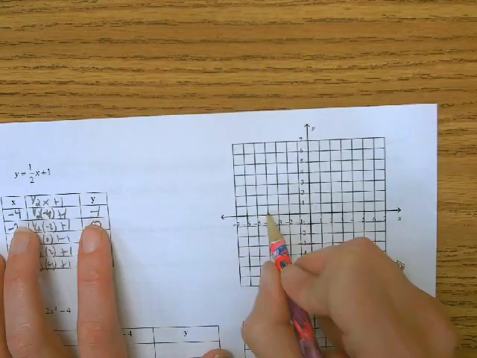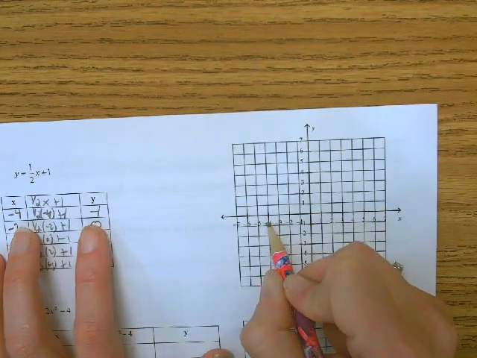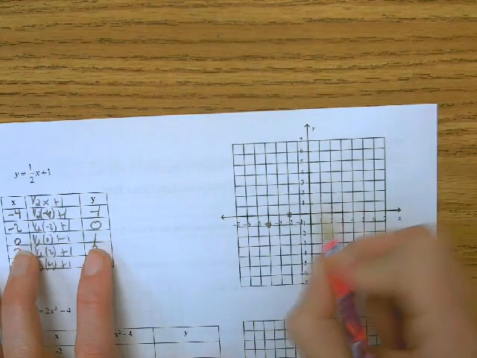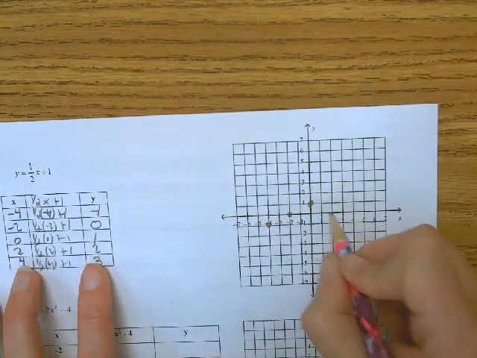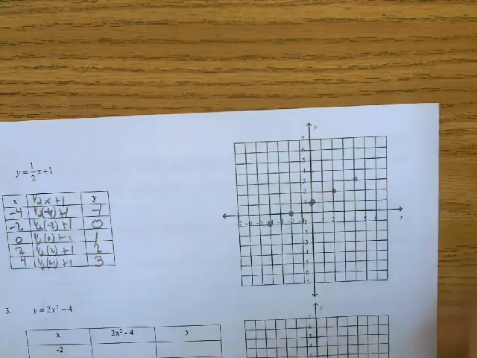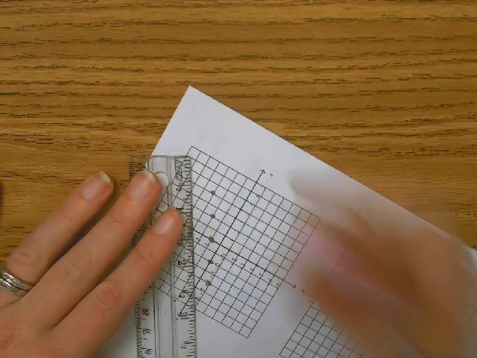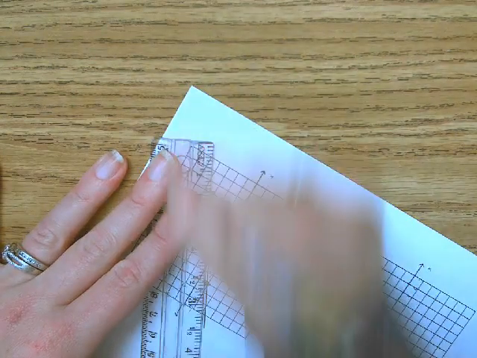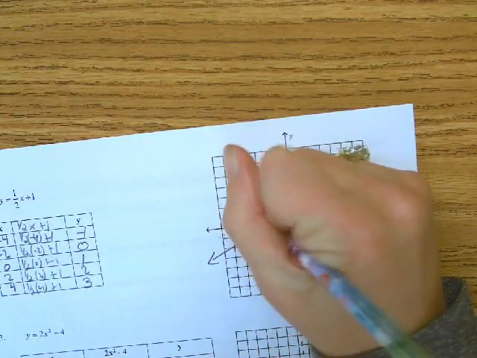So now I can plot these. -4, -1, -2, 0, 0, 1, 2, 2, 4, 3. So again, I have a line that slants to the right. Not as steep as the first one that slanted to the right, but it still slants to the right.